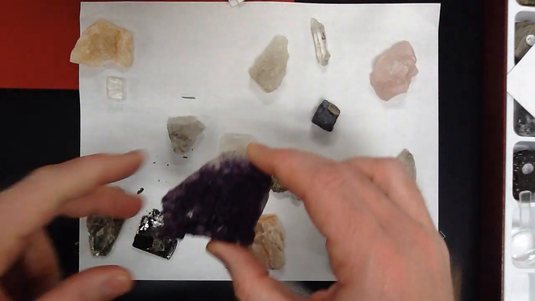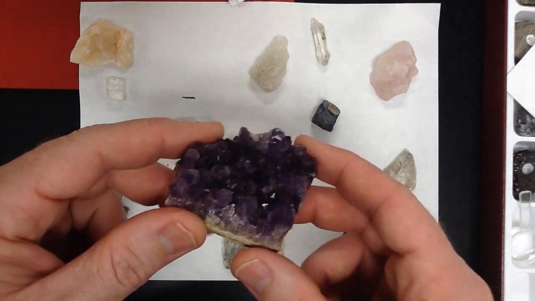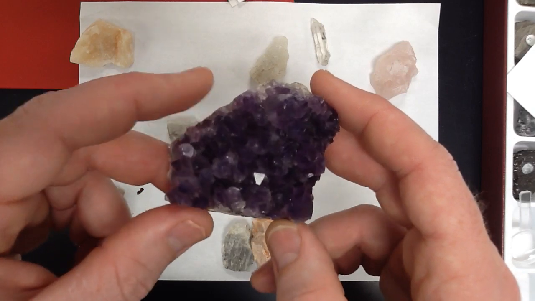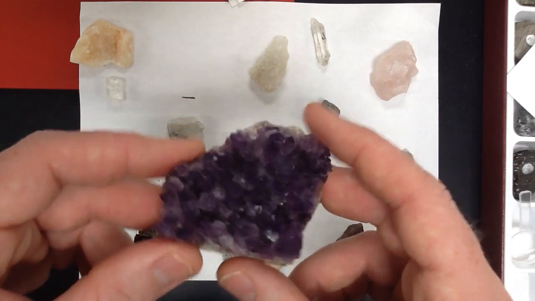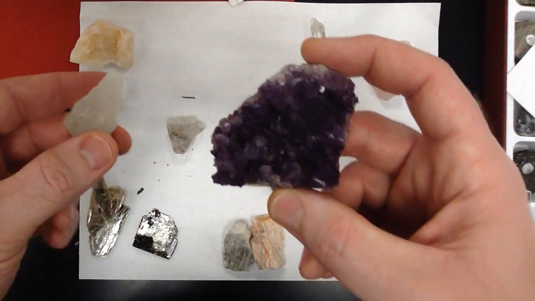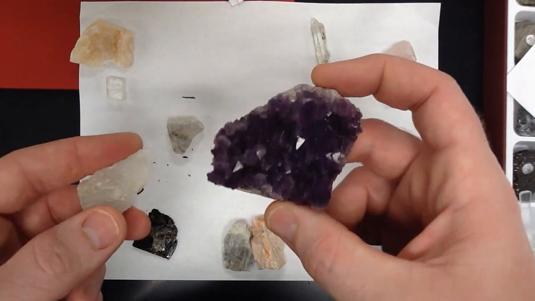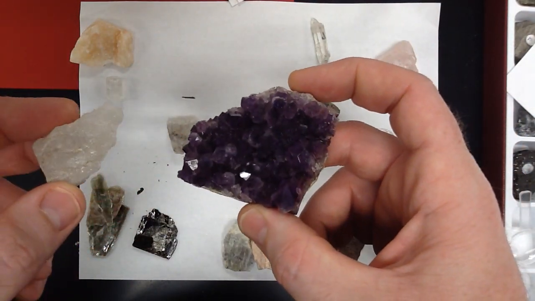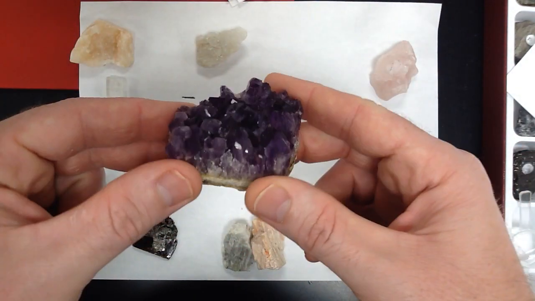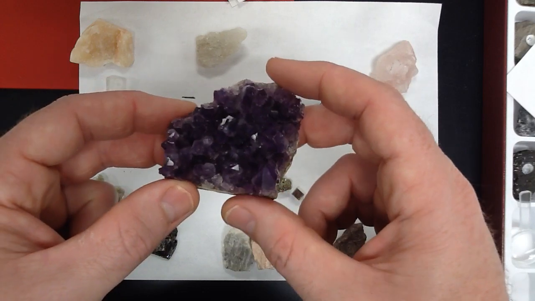Feldspar, along with quartz, as you can see the quartz here, are two of your main constituents in granite. So if you have a granite countertop, one of the reasons we use that is because it's very hard. And so the two minerals that go into that, feldspar and quartz, are very hard. So that's a good attribute to have in construction materials and in countertops.